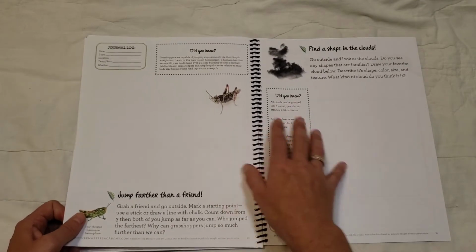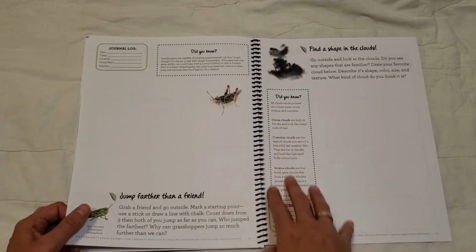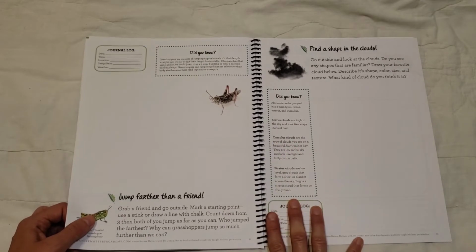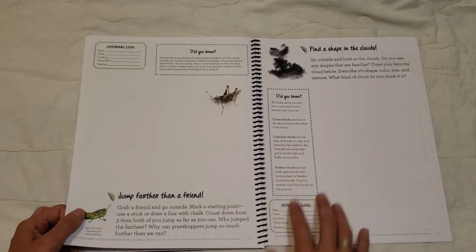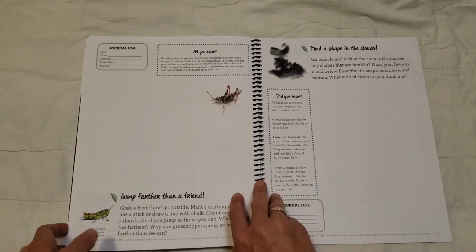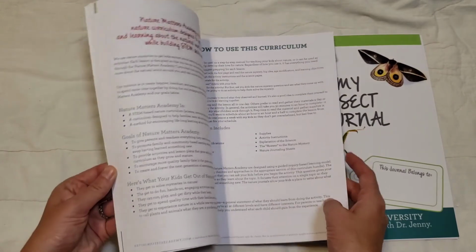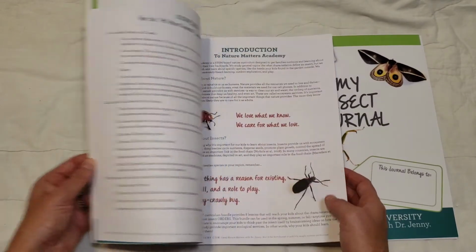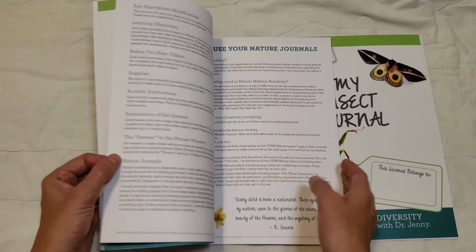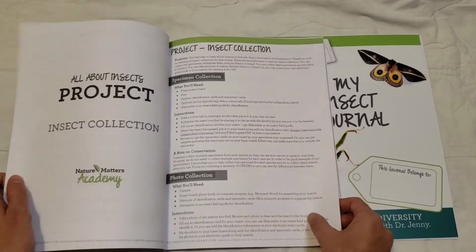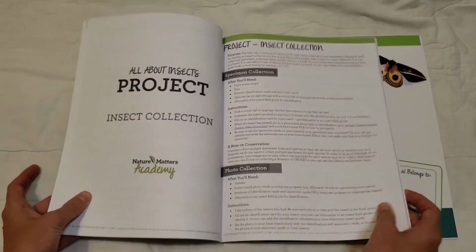So a lot of our pages have these did you know boxes where it's explaining some of the science. And so the kids can read it on their own and learn something new. So we also have a project that's included in all of our curriculum. Let's see if I can find it real quick. Yep. So the project with this one is an insect collection.